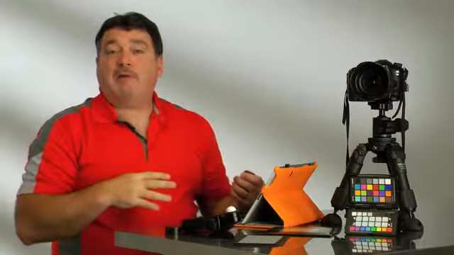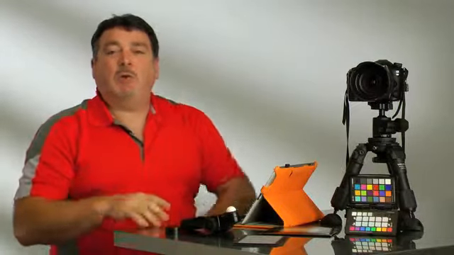Now, you might ask here, well, can I use my camera's spot metering capabilities to find the best exposure? And the answer is yes. It is another tool that can come in very handy. We're going to see another way to take advantage of your camera's metering in just a little bit.